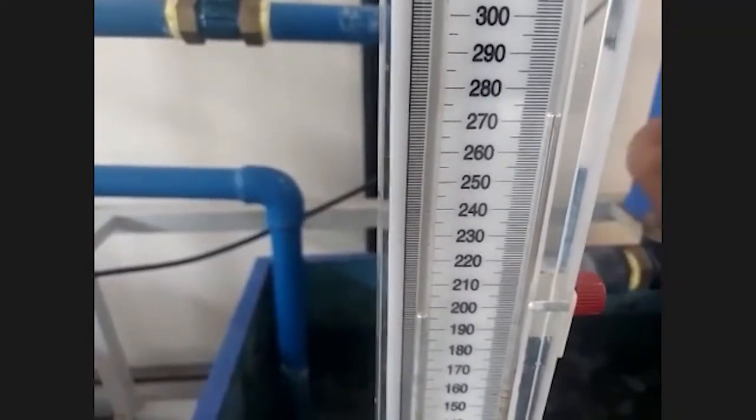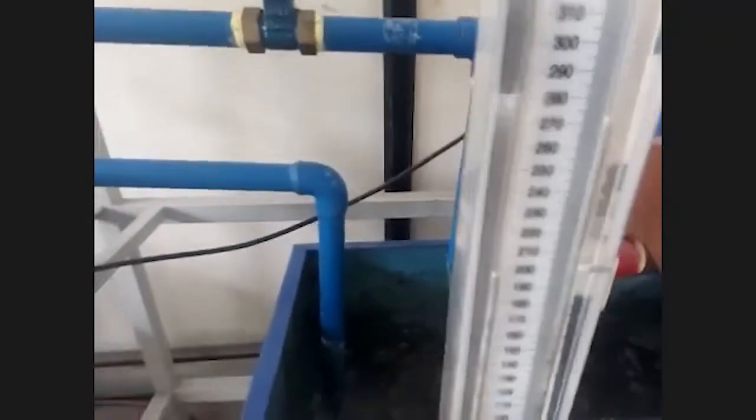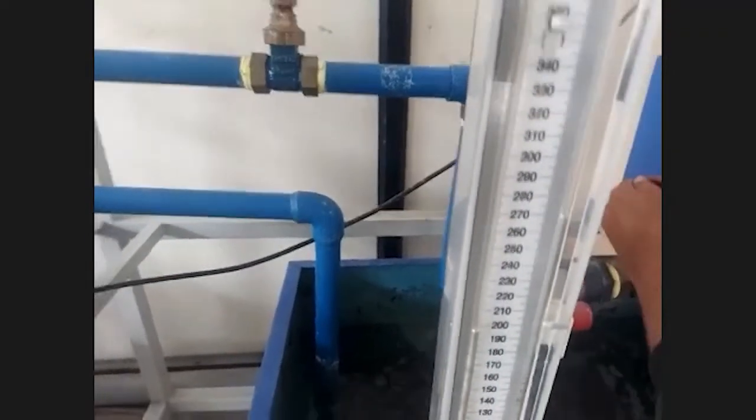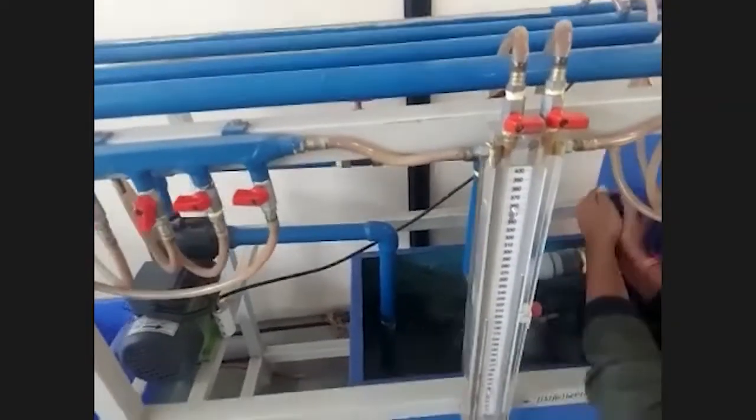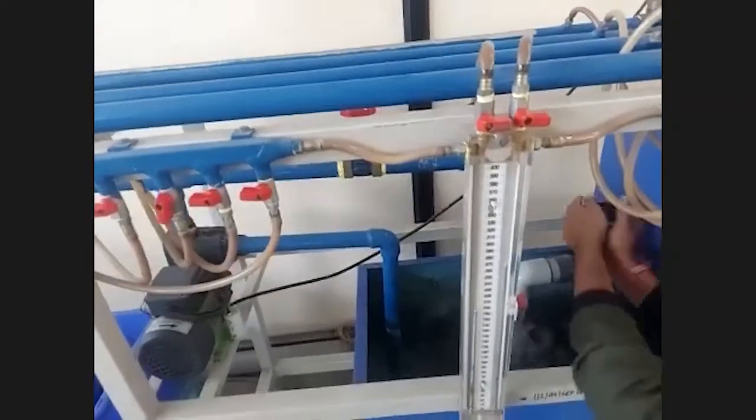And again, you can see the deviation in this manometric reading. As the diameter is reducing, the head difference is increasing.